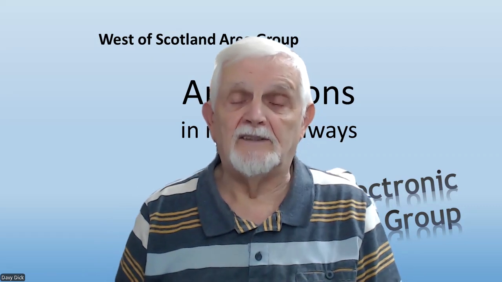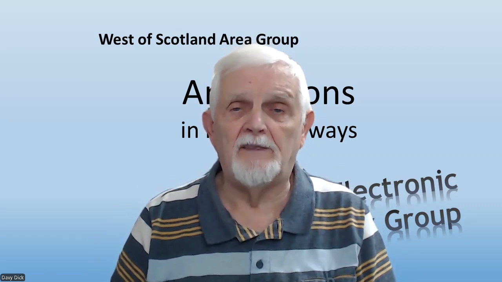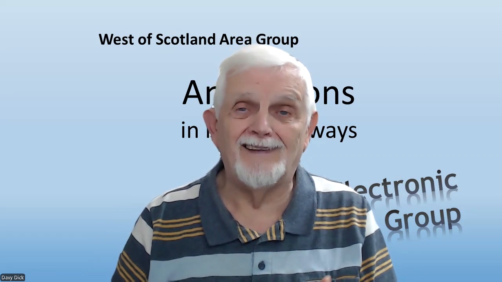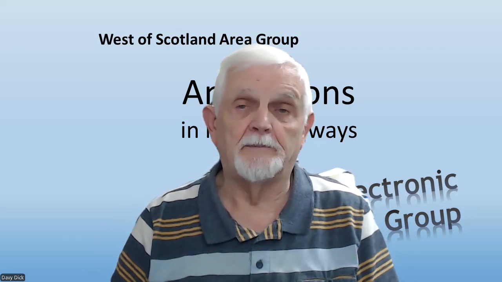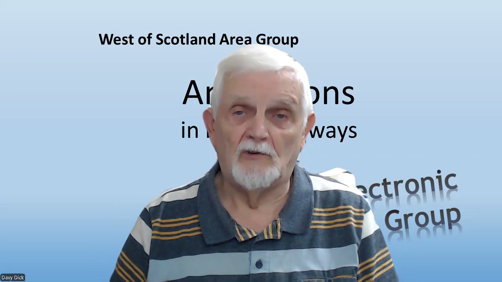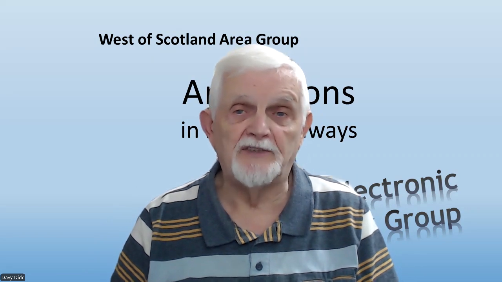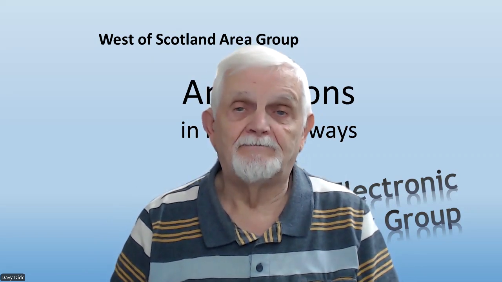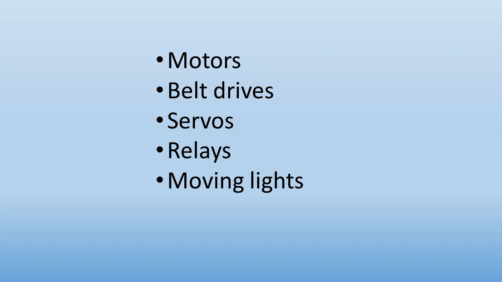And that's what we're looking at today. A number of different methods to get some life and animation into the layout. We'll start off with some of the very simplest and work our way up. We'll be looking at methods that our members have devised to get animations on layouts, including the list you see here.